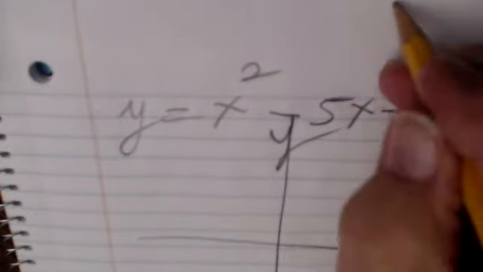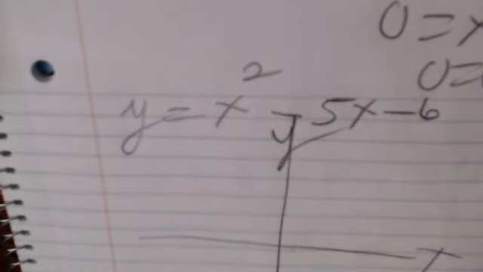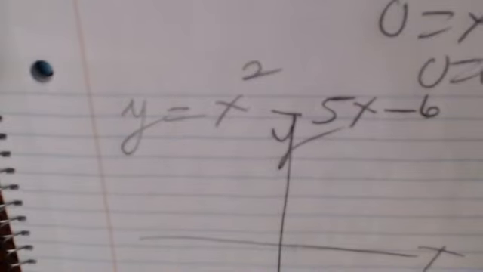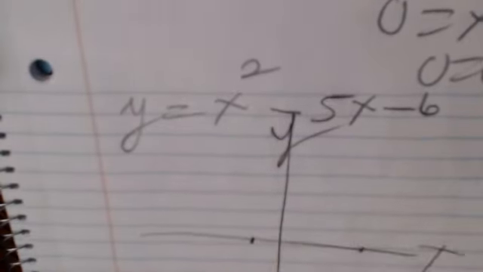All right. I'm going to put the cart before the horse. We're going to draw the graph first. So when x is 0, y is going to be -6. And let's get my two x-intercepts. Let's let y be 0. So I've got x squared minus 5x minus 6, so I got x, and I got 6 and 1. And that had to be a -6 and a +1. So it has an intercept over here at 6 and an intercept back here at -1.